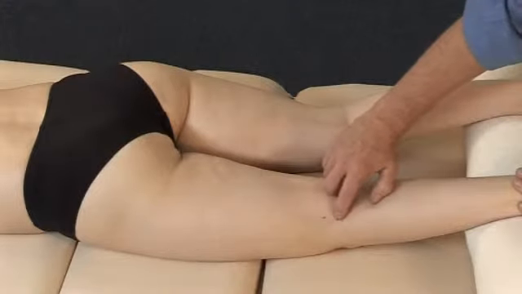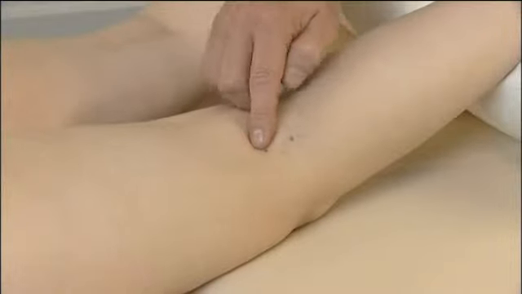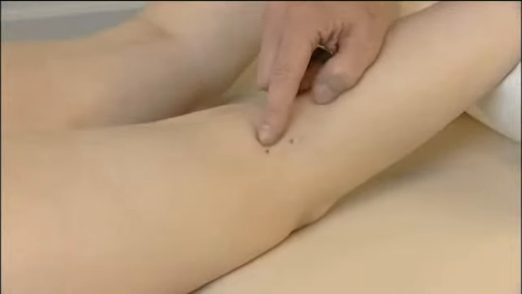Bladder 38 is located 1 cm superior to bladder 39. It's on the medial border of biceps femoris, so it's not directly superior to bladder 39, but ever so slightly medial.